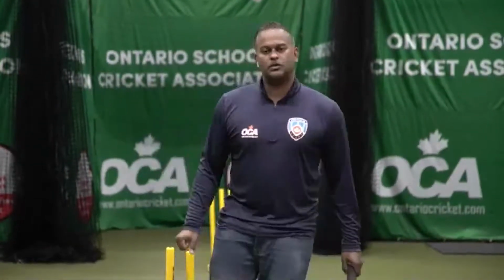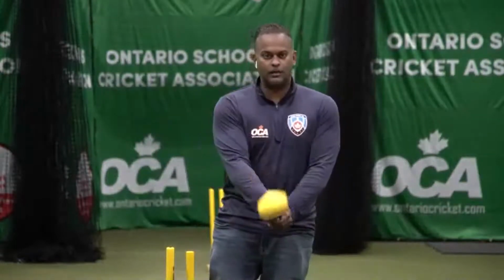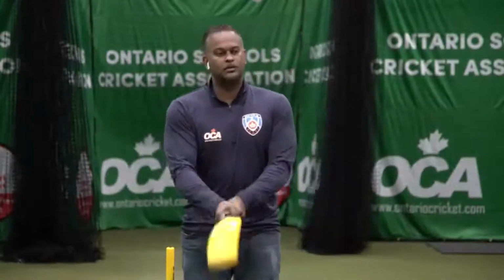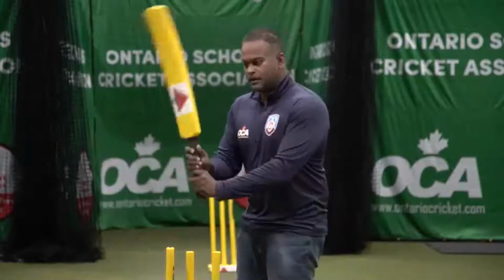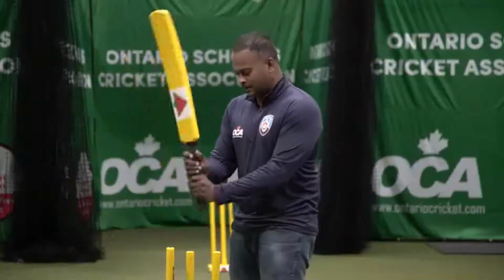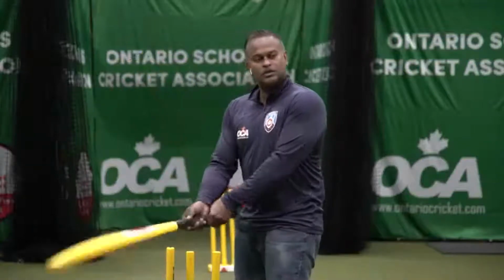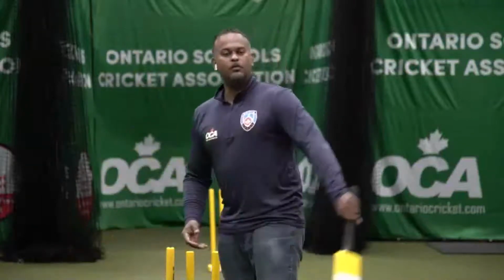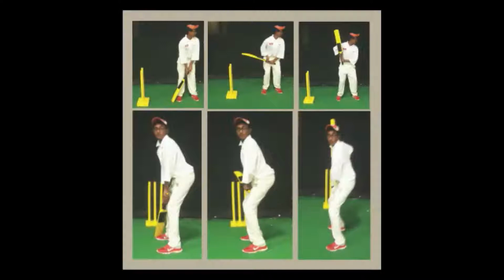Just to come back to the stance, we're looking at the grip, and the player should be able to do this with the bat, almost like a stomp down, or I don't know what you would say, but be able to make this motion with their hands. And then we'll move into a visual of the batting stance. And again, it's a right-handed player.